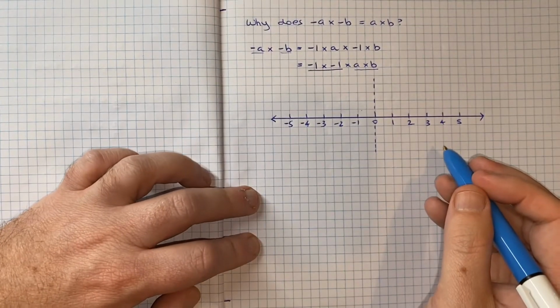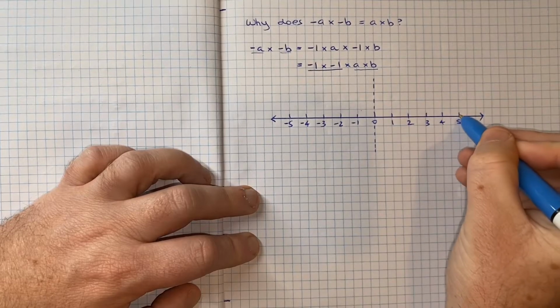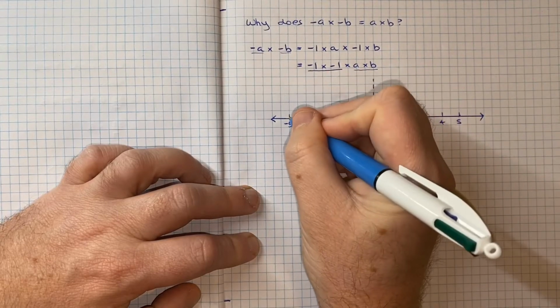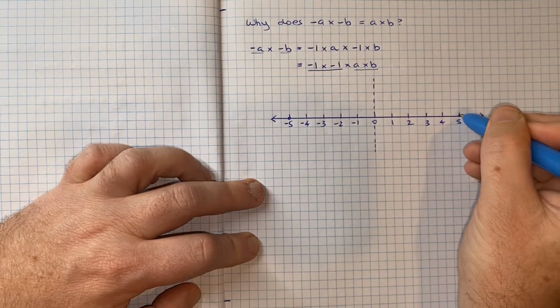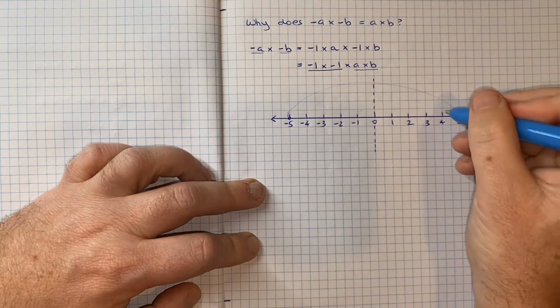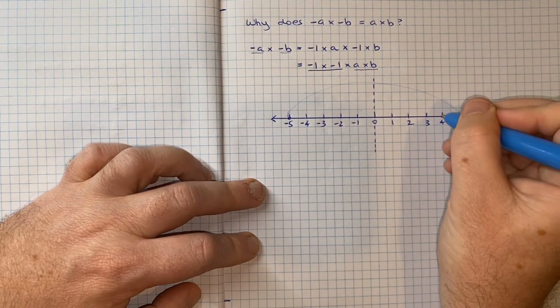Because if we start, let's start with 5. So 5, the positive number 5, what's -1 times 5? -1 times 5 is -5. So we've started here at this 5, and we've jumped over to -5. If we start at 4, what's -1 times 4? Well, that's just -4.